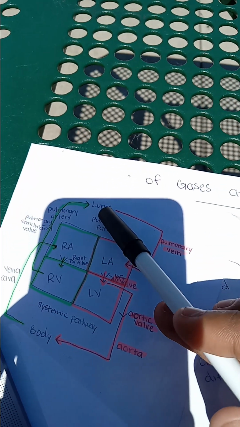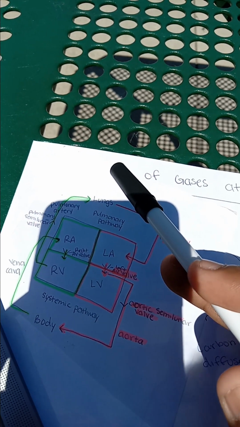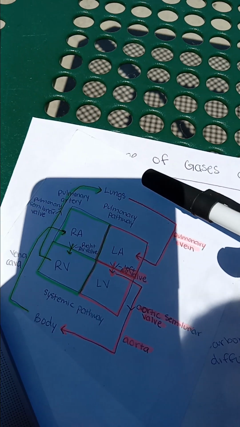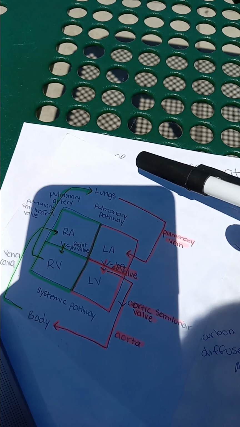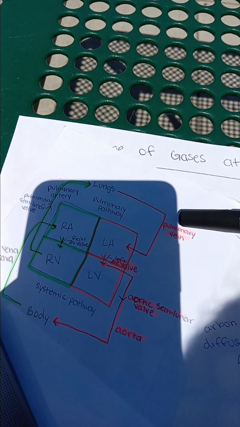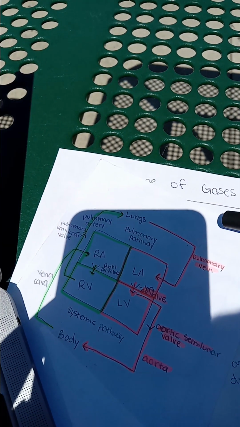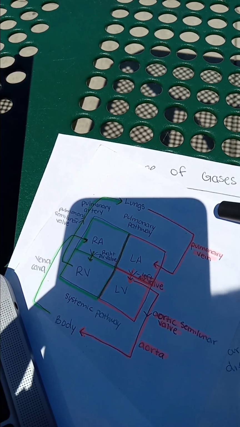And then in the lungs is where the gas exchange occurs, like I explained, with the oxygen diffusion and carbon dioxide diffusion. Once that happens and your blood becomes oxygenated, it travels through the pulmonary vein. From the pulmonary vein, it goes to the left atrium, and then in the left atrium, it travels through the left AV valve into the left ventricle.